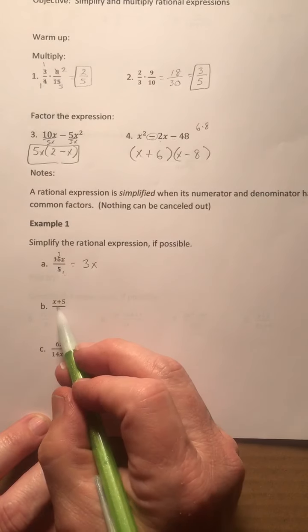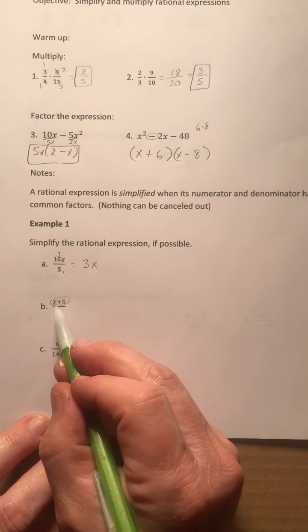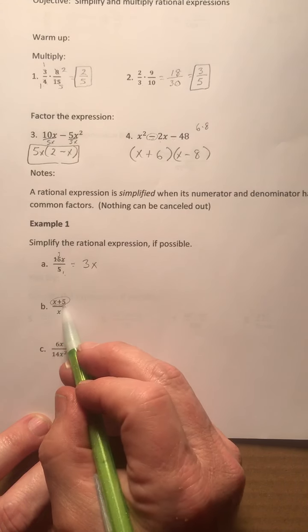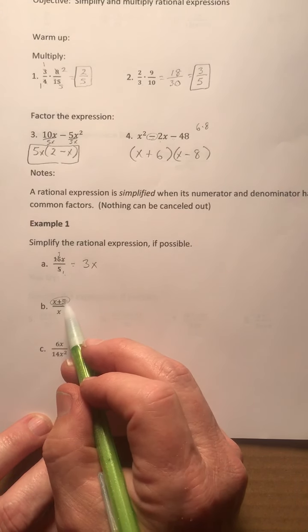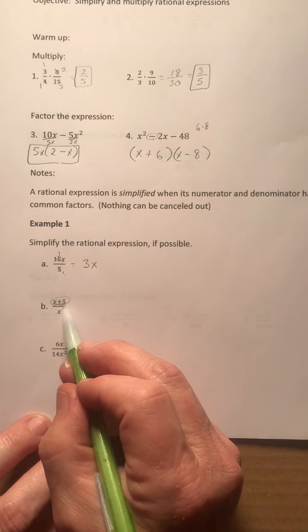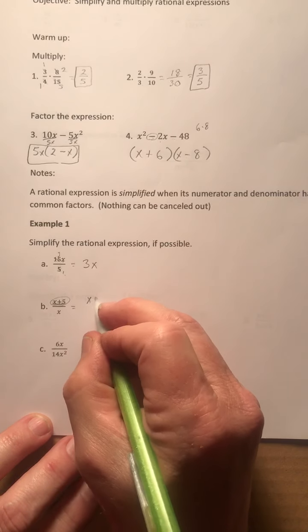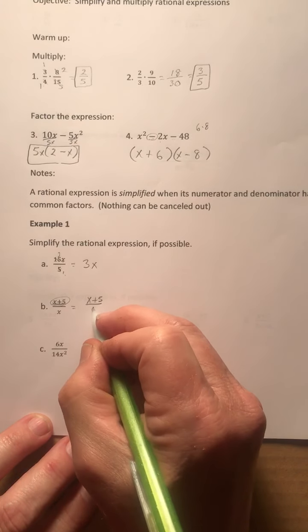All right. B, this one's already simplified. You can't cancel this out because this is an x plus 5. The only way you can cancel anything out of that is if you can factor it out. If you can't factor anything out of it, then you have to have exactly an x plus 5. So this one is actually already simplified.